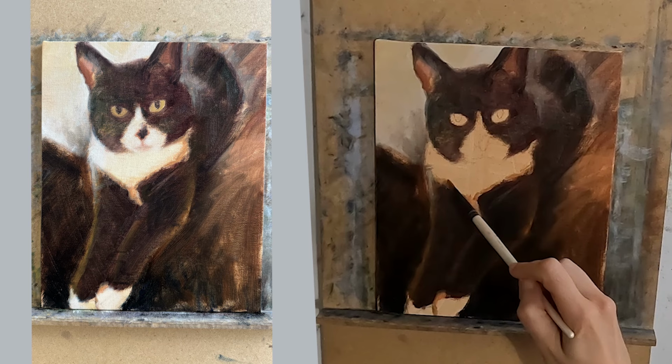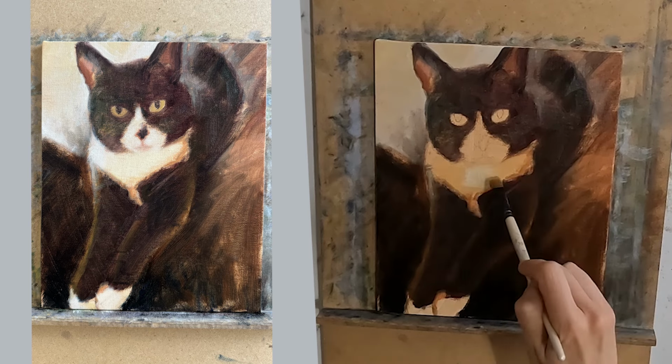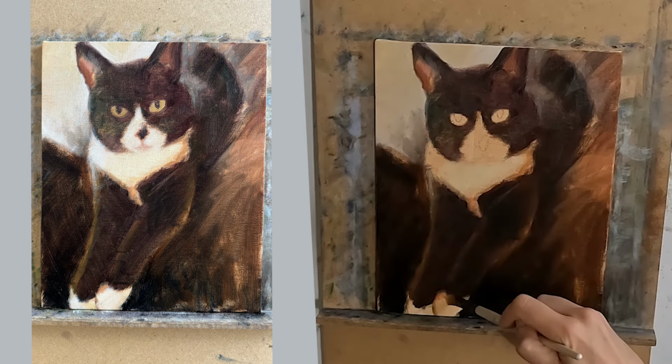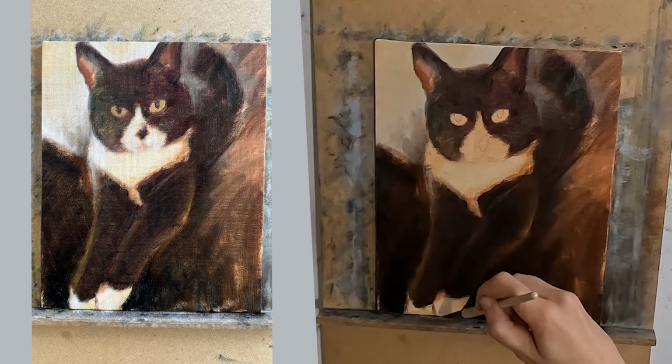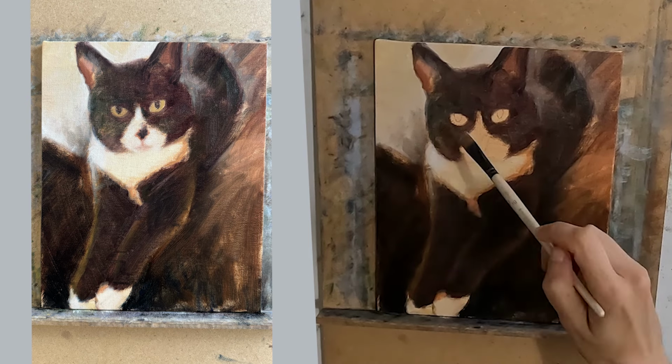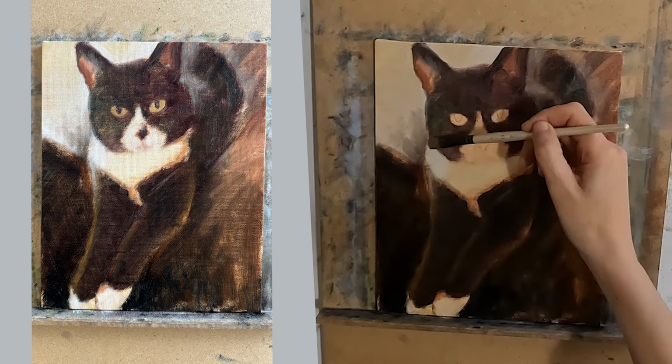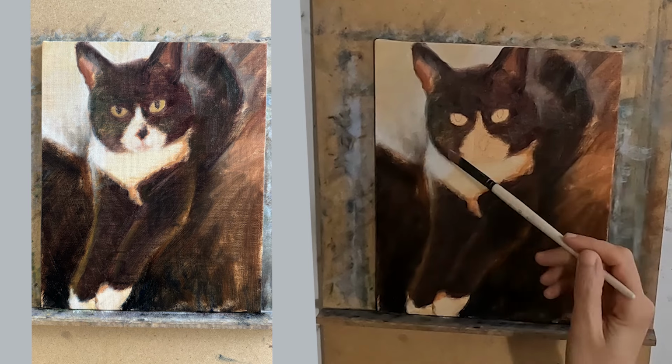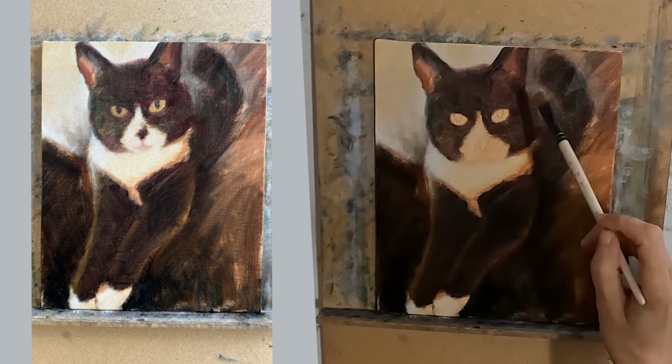It is much easier to cool down a warm colour than it is to warm up a cool colour. As this cat is backlit, I have a lot of warm sunlight, so it is easier if I establish that warmth first and then adjust as I'm going along.